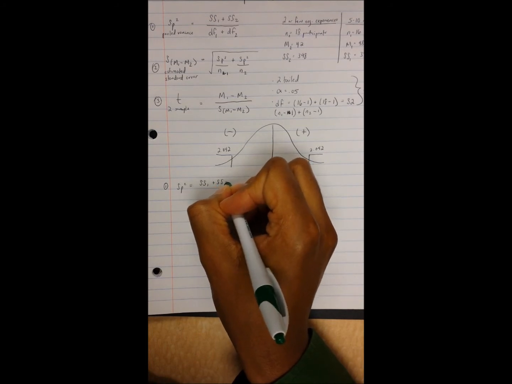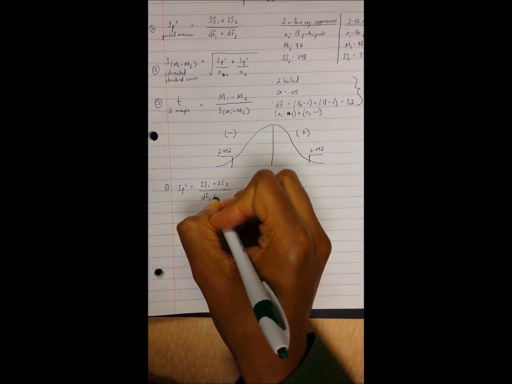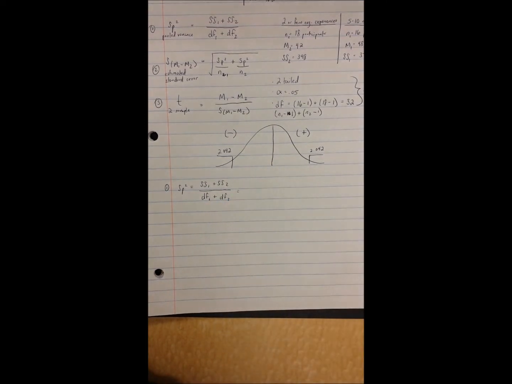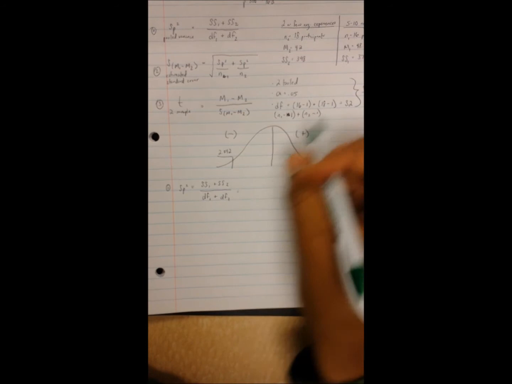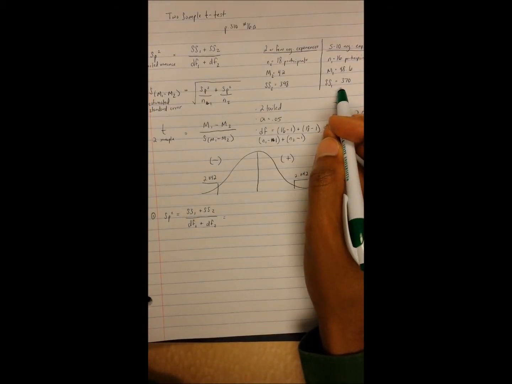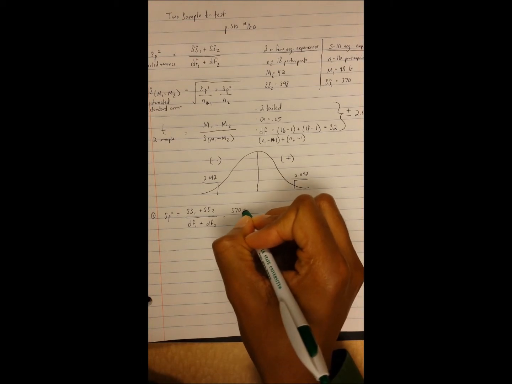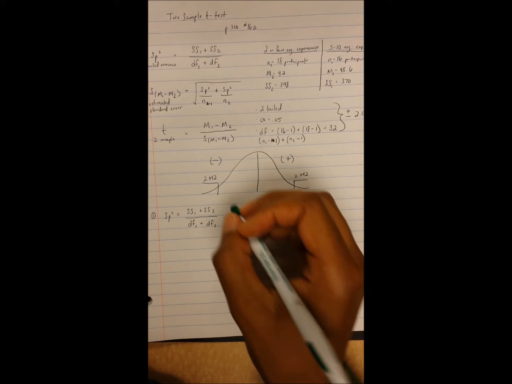And I'll just rewrite it again, because repetition as it pertains to statistics is a great thing. It will really help you to be able to remember these concepts. So sum of squares for sample 1 is 370, right? So let's pull that 370 down, plus sum of squares for sample 2 is 398.